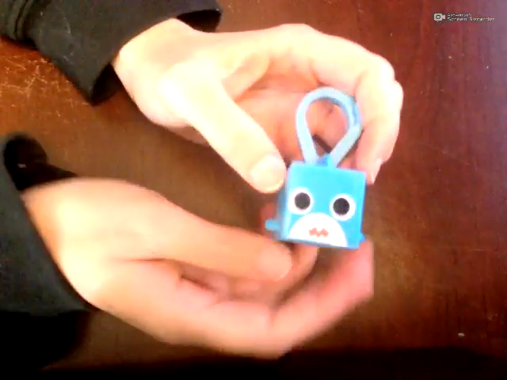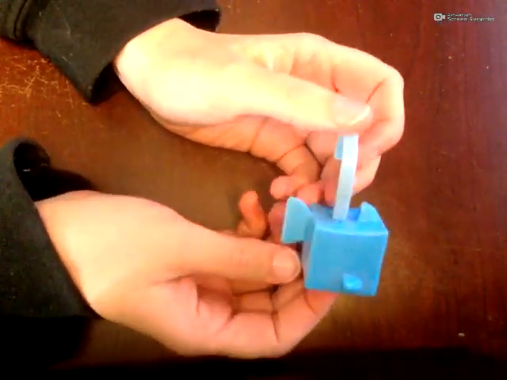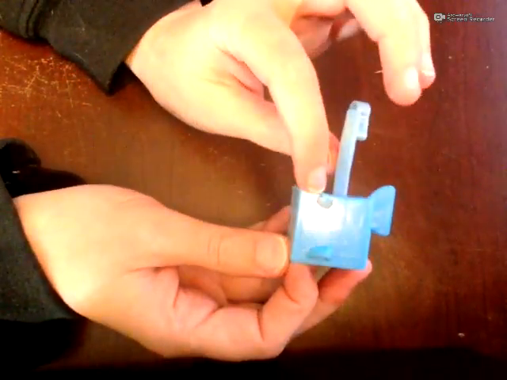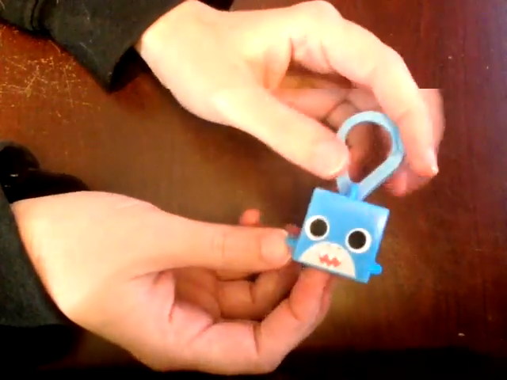Okay, because I'm bored, I found something random on my computer desk. I think it's from McDonald's. I think it's an Adopt Me pet. It's got something on it. It looks like ink or something. It's a little shark and he goes rawr.